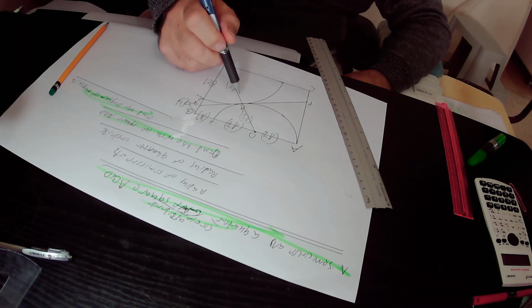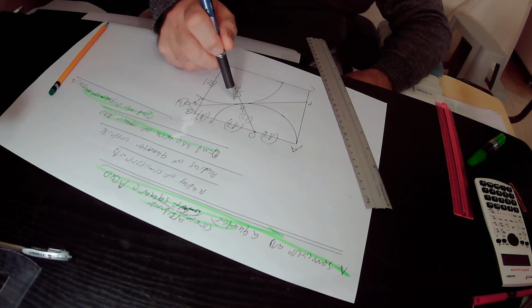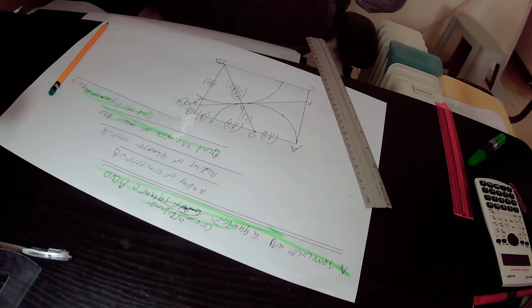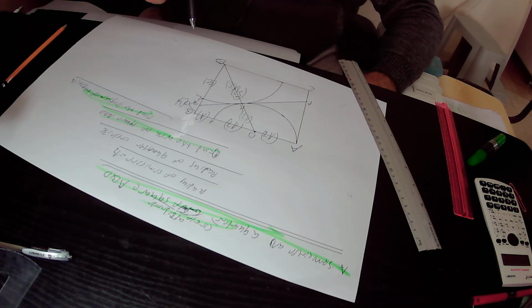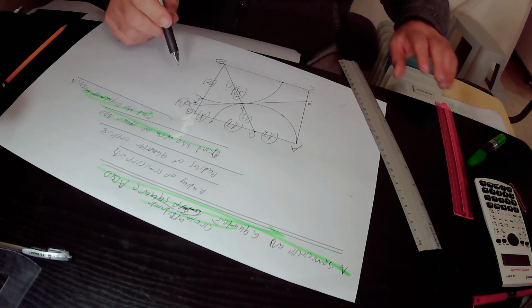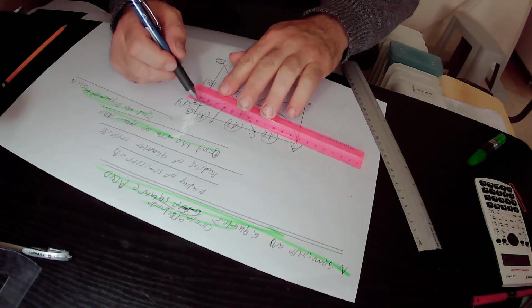So OD equals 53 units in length according to rule 10. So this is for ABCD. Therefore this angle is a right angle.